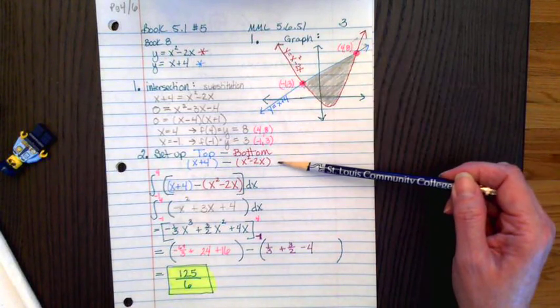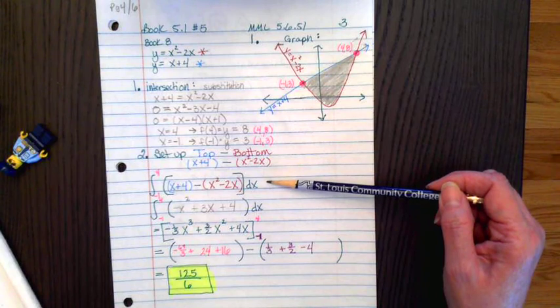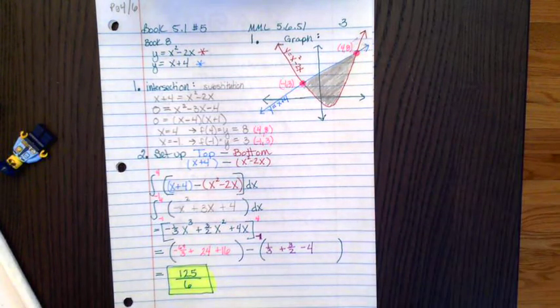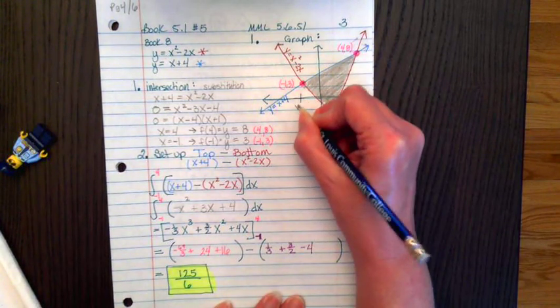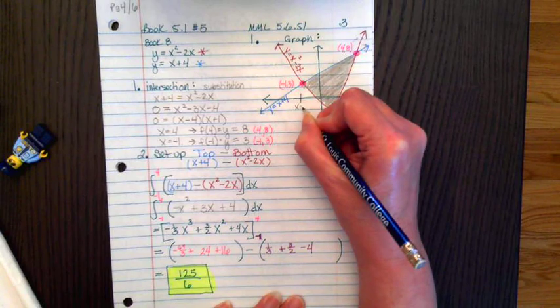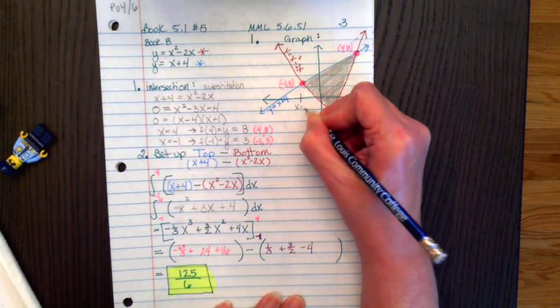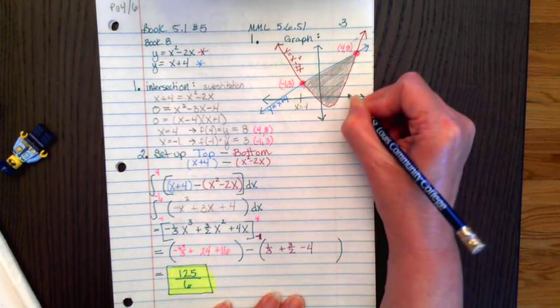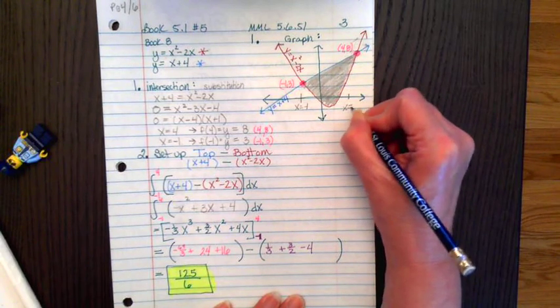So we're going to integrate from x equals, if you look at those intersection points again, we had x equal to negative 1 up to x equals positive 4. So we're going to integrate from negative 1 to 4.